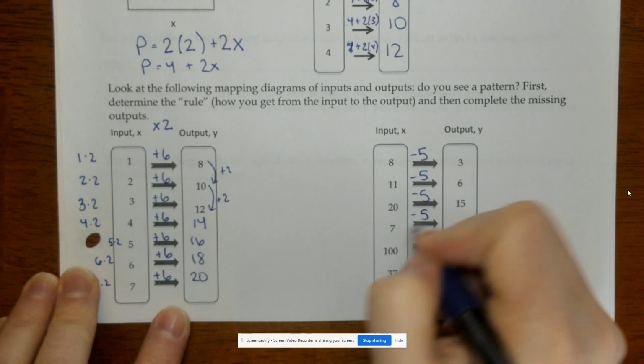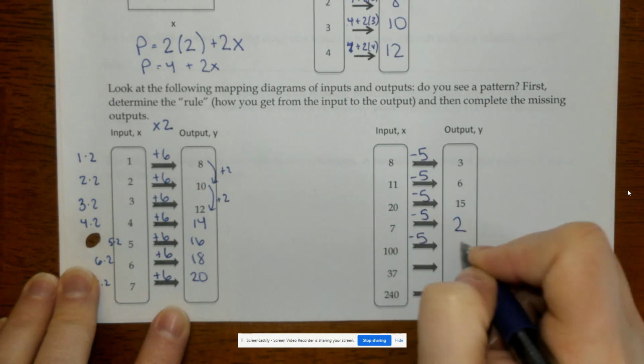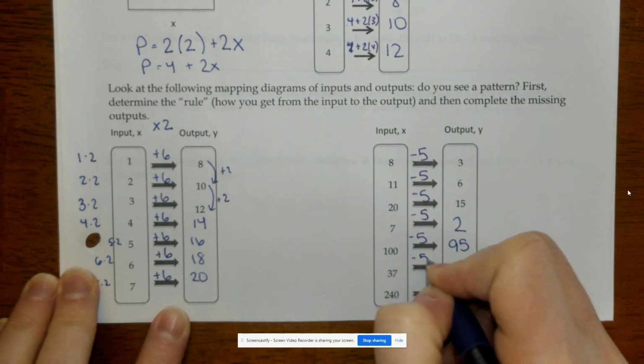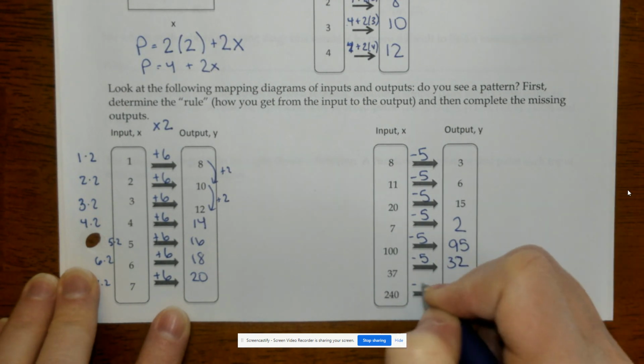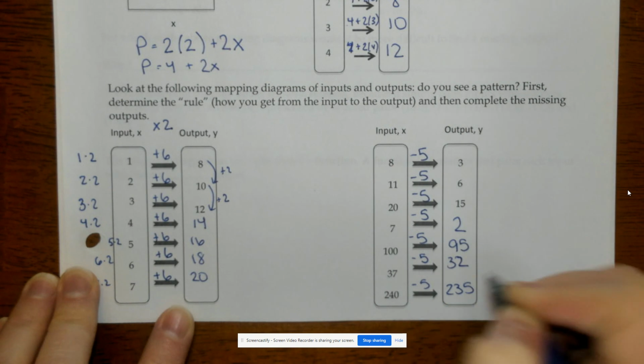So I'm going to continue. 7 minus 5 is 2. 100 minus 5 is 95. 37 minus 5 is 32. And 240 minus 5 would be 235.